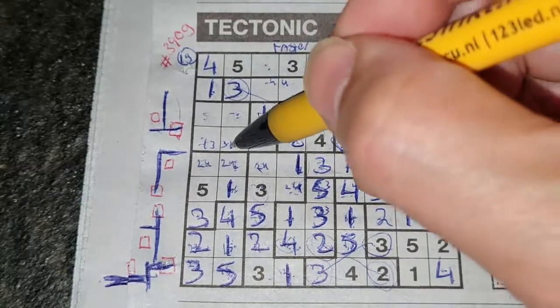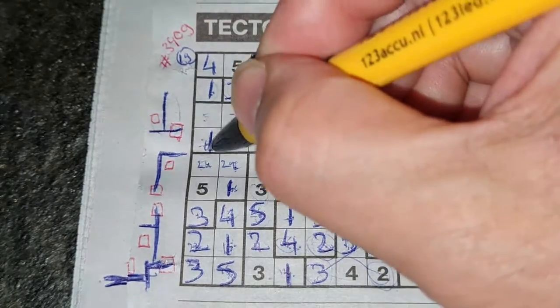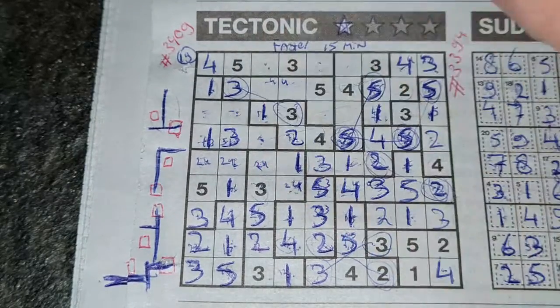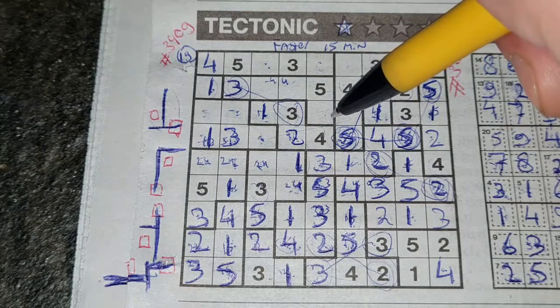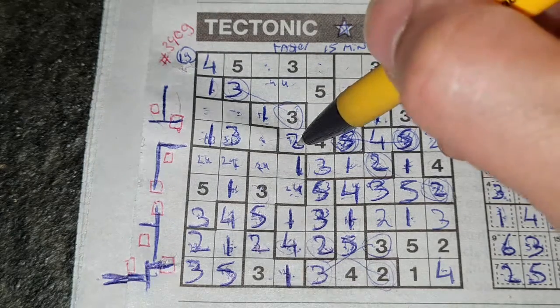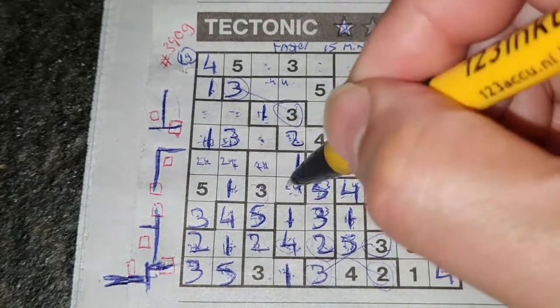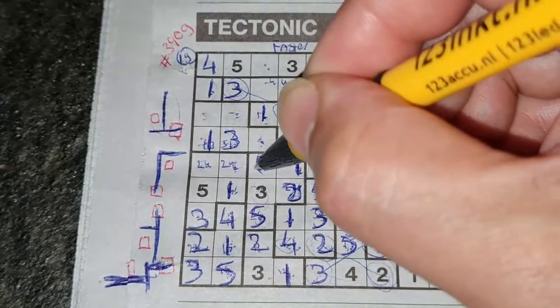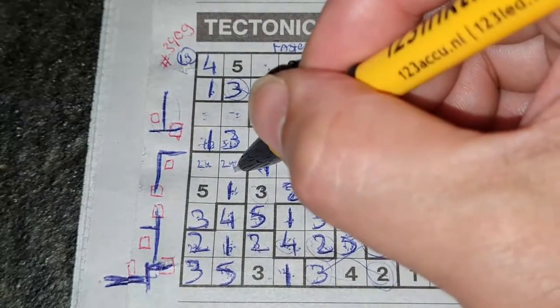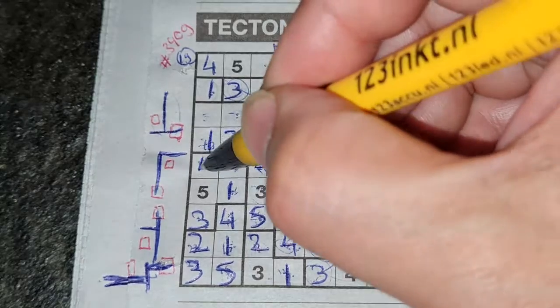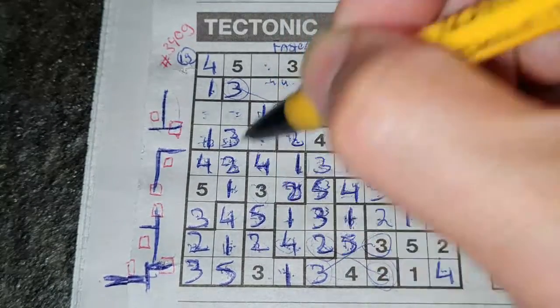Now we have a 1 here, so this box can't be 1 anymore. That box should be a 1 and this box should be a 3. Then now we have a 2 there, so this box can't be 2 anymore. That box should be a 2, and this box should be a 4. Now we have a 4 here, so this box can't be 4 anymore. That box should be a 4, and this box should be a 2.